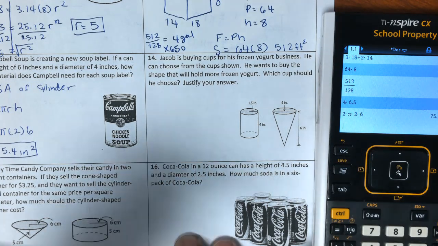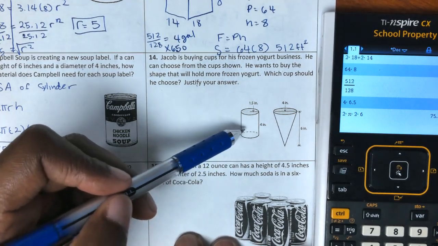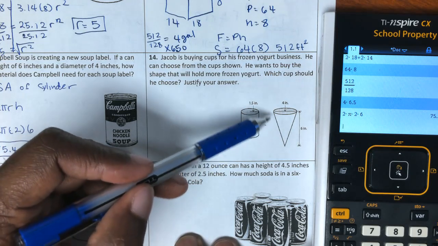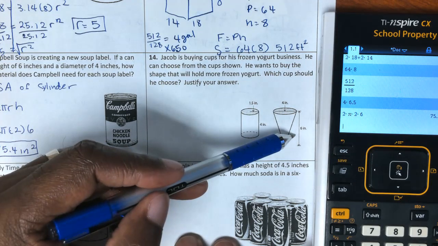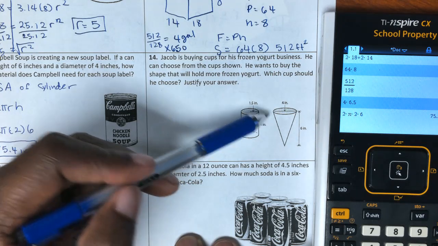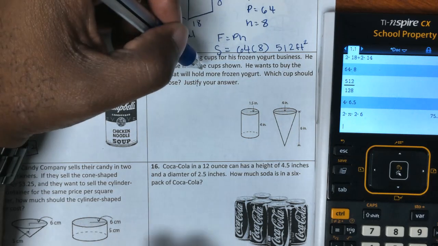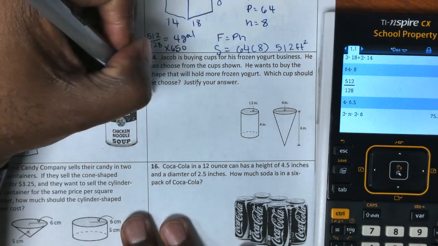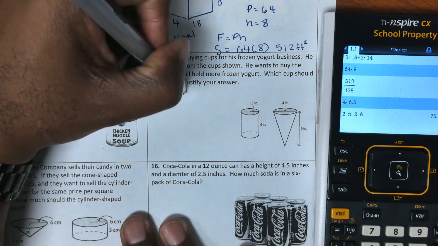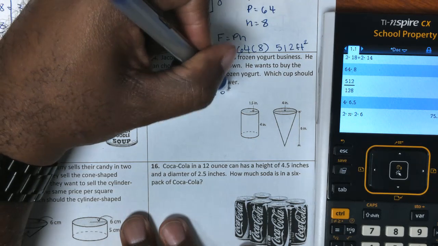Justify your answer. If these were the same dimensions, we would go with the cylinder because a cylinder has 3 times the volume of a cone. But if you notice, the height is bigger on this one, the height is smaller on this one, and the radius is smaller on this one than this one. So it looks like it may be bigger, but the only way to find out is to prove it. So we know we need to find the volume of the cone and the volume of the cylinder.